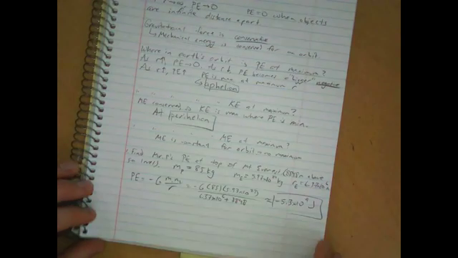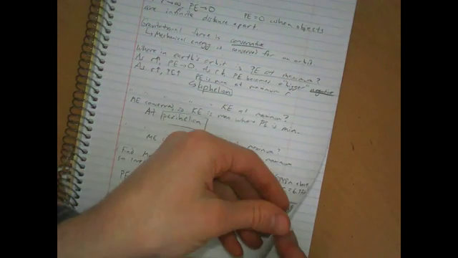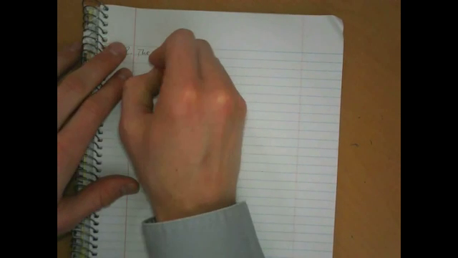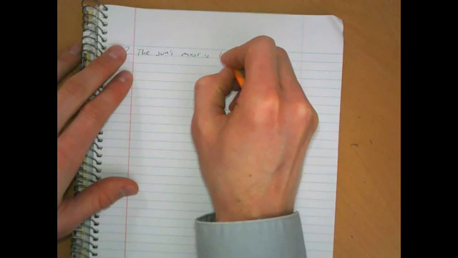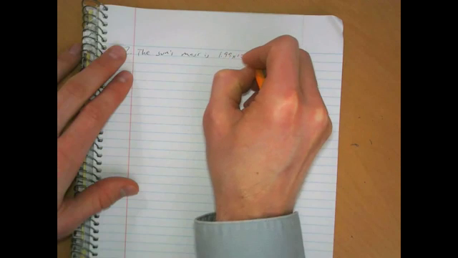Now a little bit more complicated question. It'd be something like this. So Saturn, well, first the sun's mass is 1.99 times 10 to the 30th kilograms.